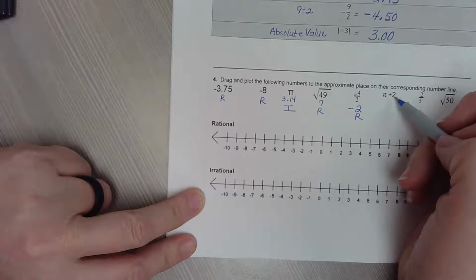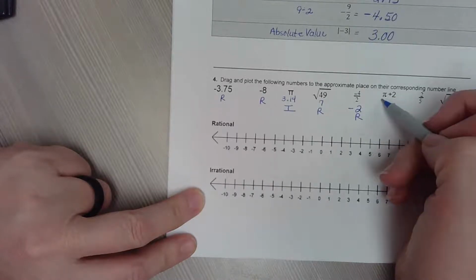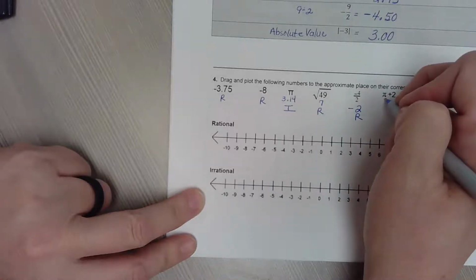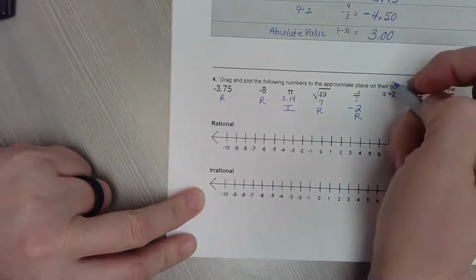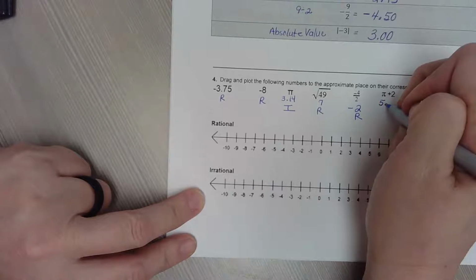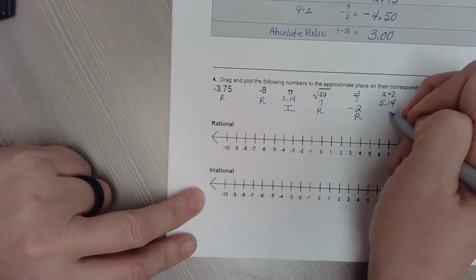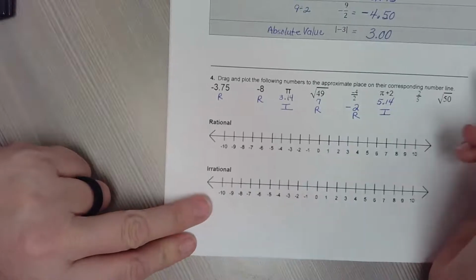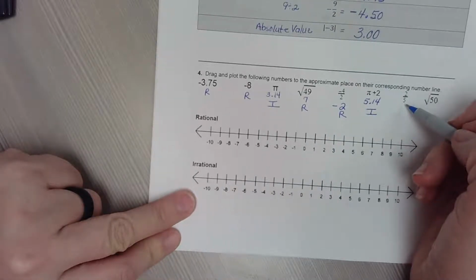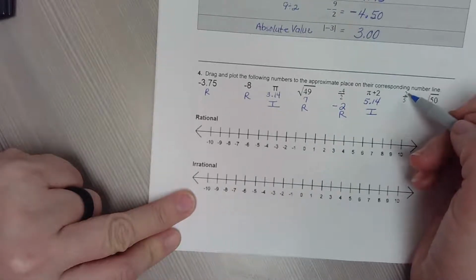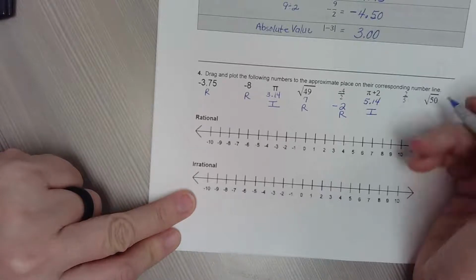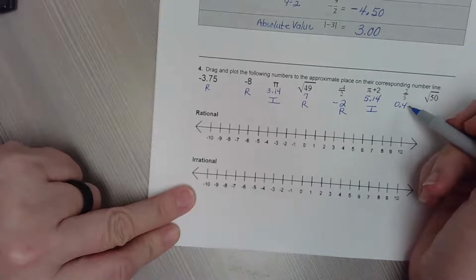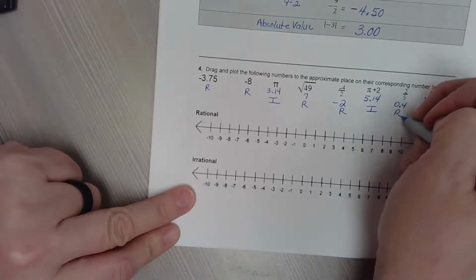Pi plus 2. Because pi is in this expression, it's going to be irrational. This would be like saying 3.14 plus 2, which would be 5.14. And again, this is going to be irrational because the pi is in the expression. 2 over 5, we would do 2 divided by 5 in a calculator, which is 0.4. It is a fraction. This is a terminating decimal that makes this rational.